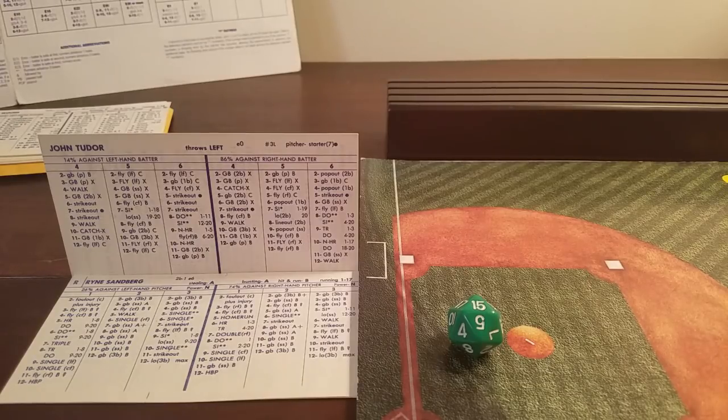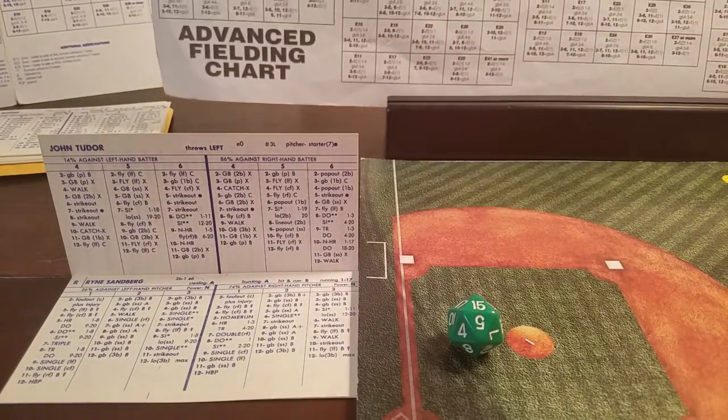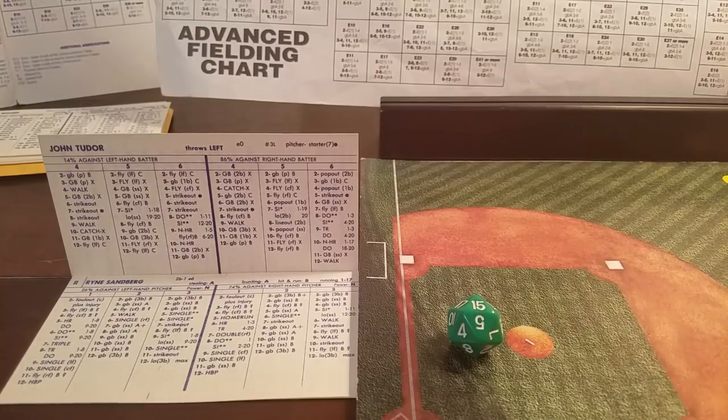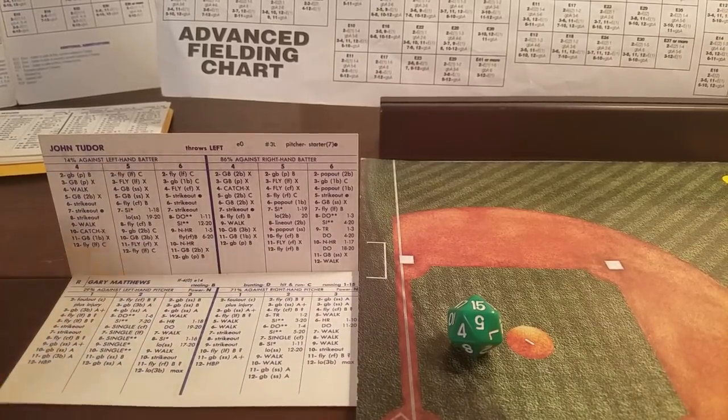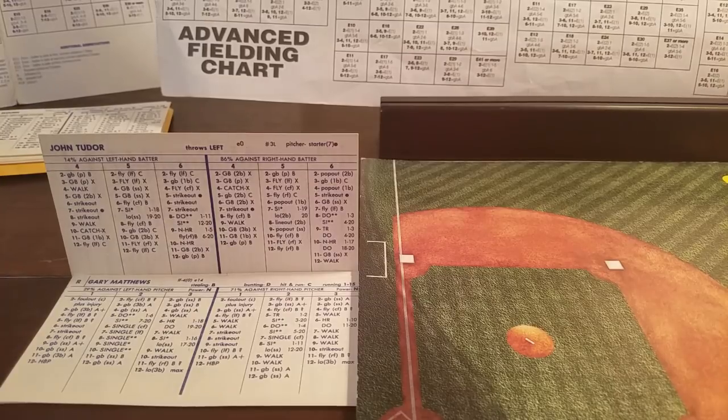3 to 15 might be a double play. Nope, a 3 to 15 is a ground ball C. So actually, Sandberg's going to advance the runner. Grounds to Ray for 1 out, but Dernier does make second base. It kind of acted like a sacrifice. So he's in scoring position with 1 out for the Sarge, Gary Matthews.